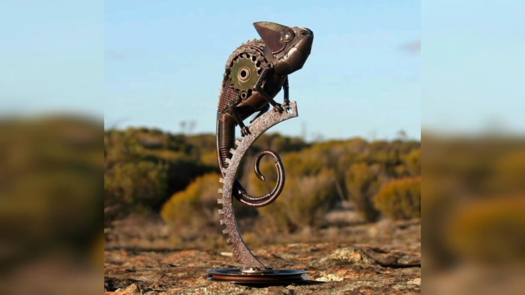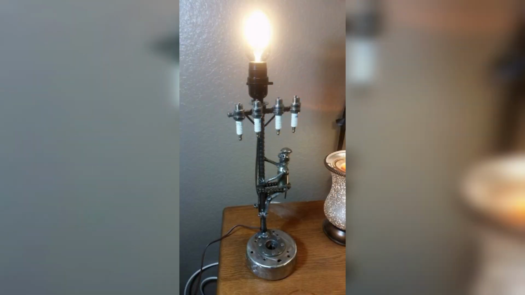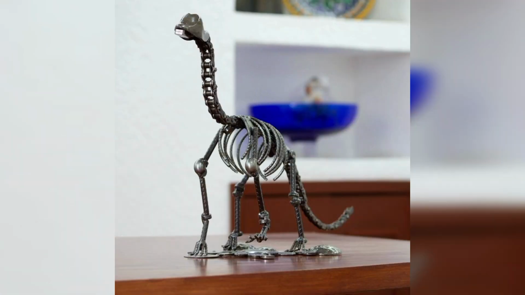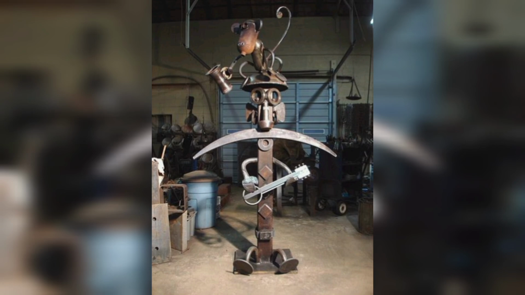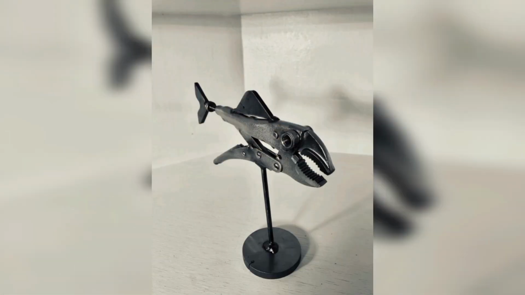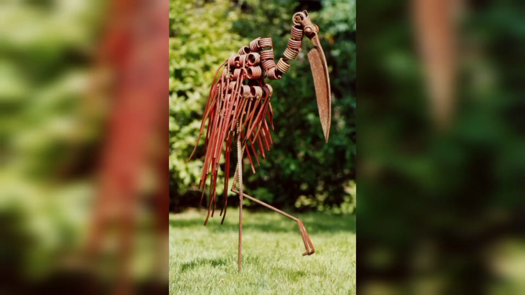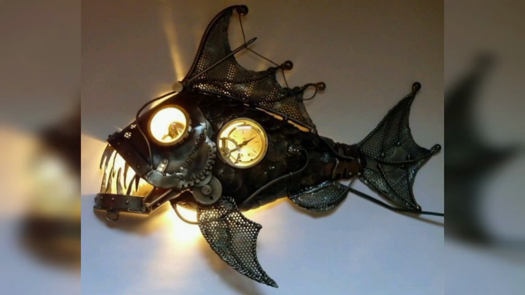One question is, is recycled metal good? Another question is, what are the advantages of recycled metal? Metal can be recycled repeatedly without degrading. The cost of recycling metal is far cheaper than mining and refining. The reserves of the earth's metal ores will last longer if we reuse metal.